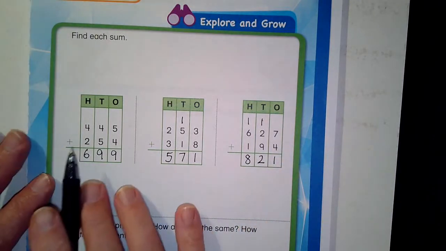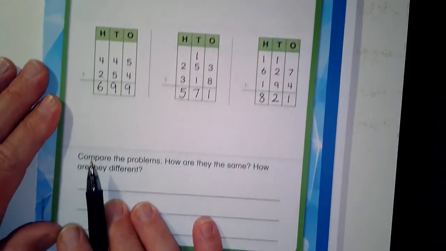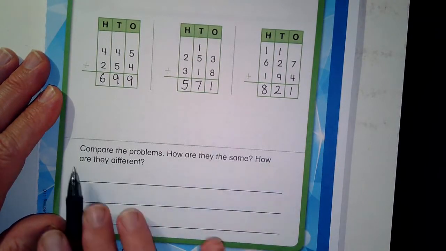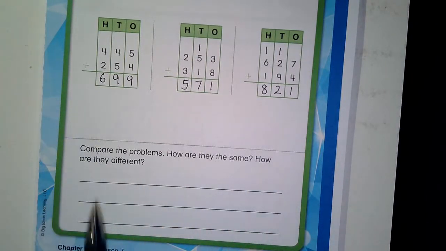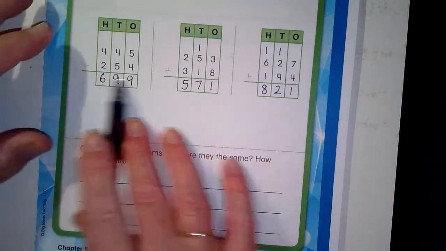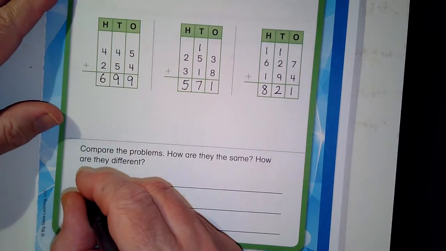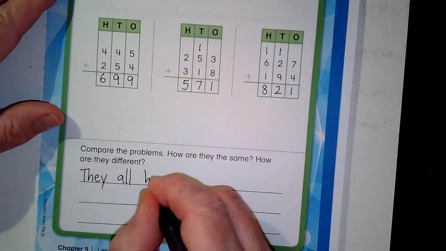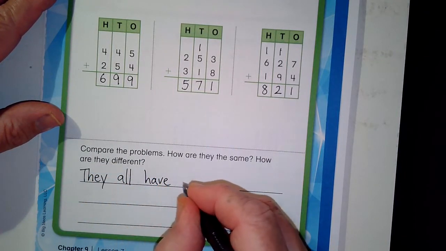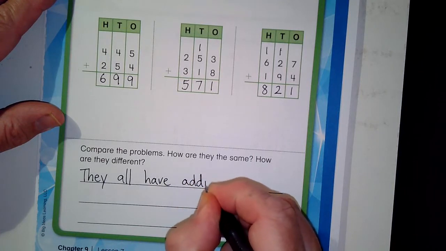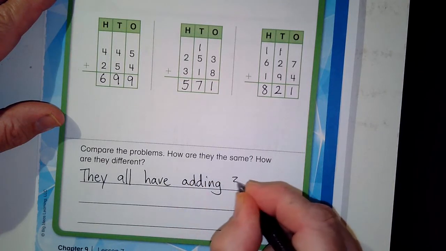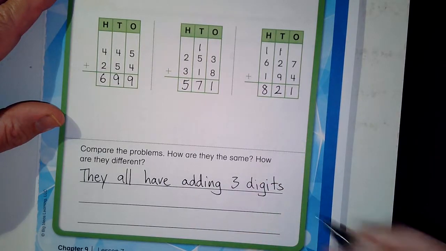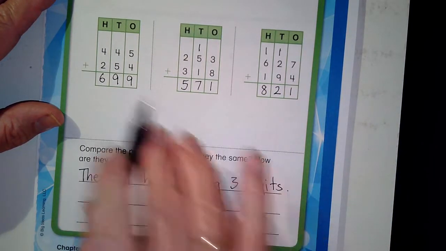All right, now let's take a look at this. What it says for us to do down here is compare the problems. How are they the same? How are they different? Well, let's look. They all have adding 3 digits.